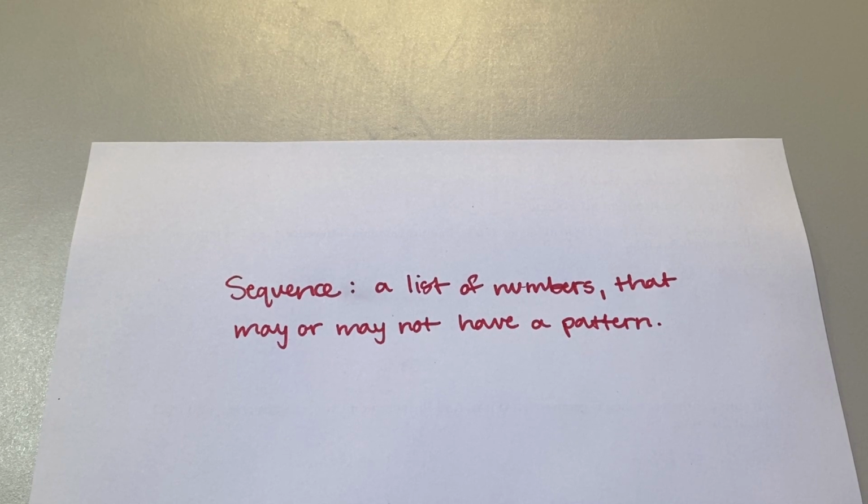Yes, Donovan. It's like 1, 2, 3, 4, 5. Yeah, exactly. So that's what a sequence is.